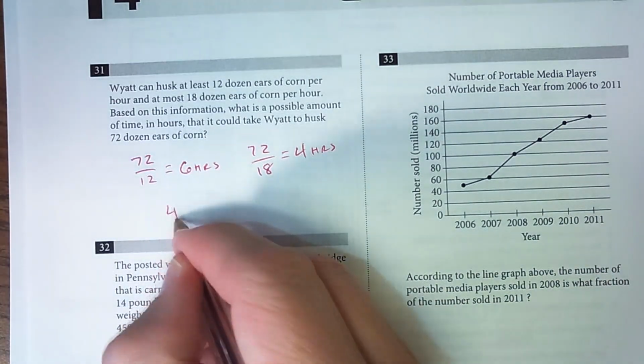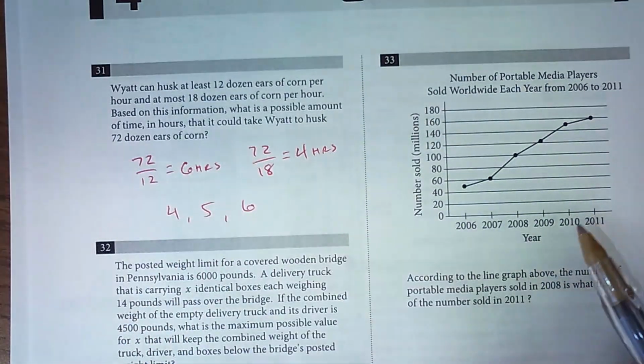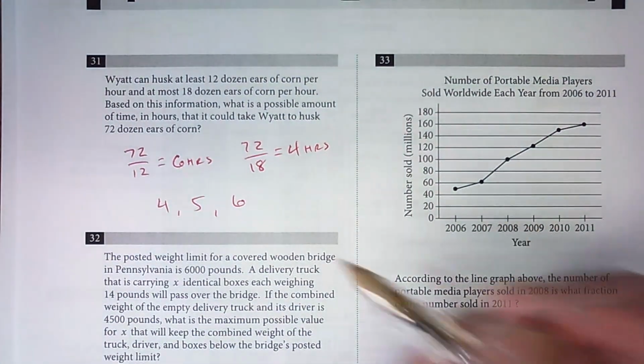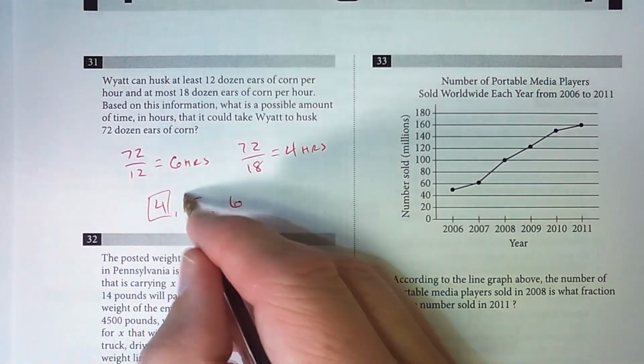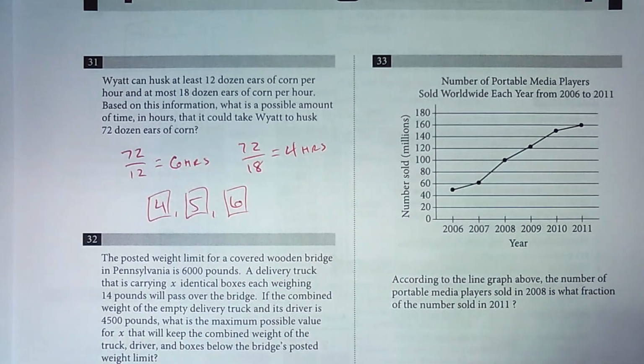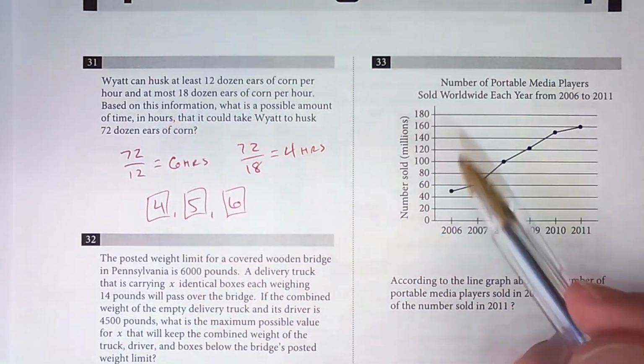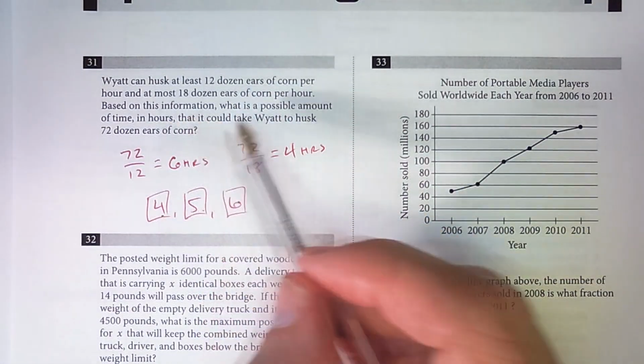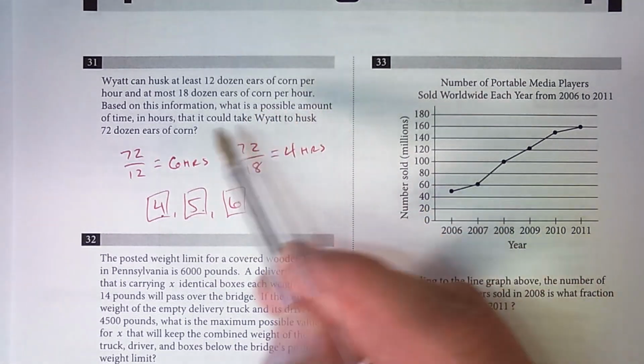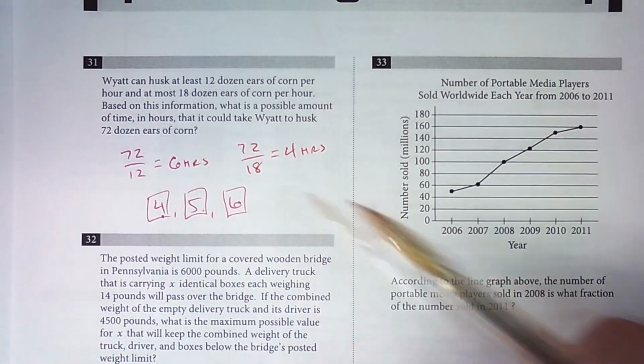Okay, so it could take 4, it could take 5, it could take 6 hours. In our grid, we can put a 4, we can put a 5, we can put a 6, any one of those. Just don't put all of them, because then you'd have 456 hours. You can pick any one of those that says what is a possible amount of time. It could be 4 hours, 5 hours, 6 hours.